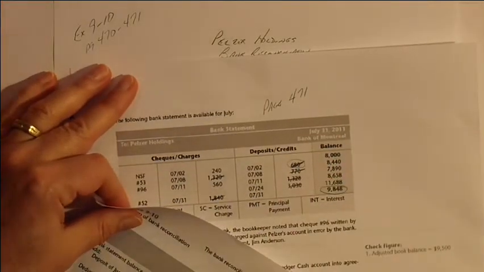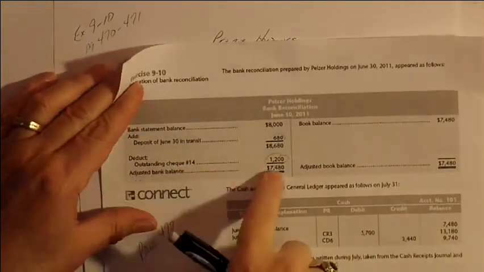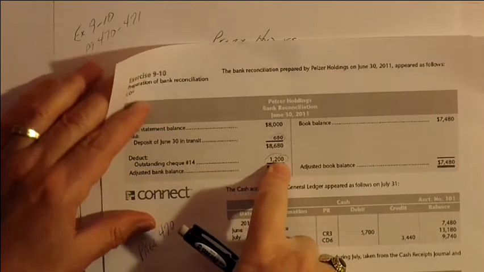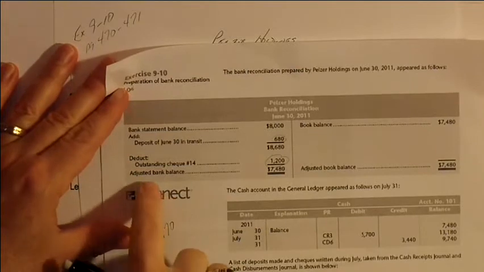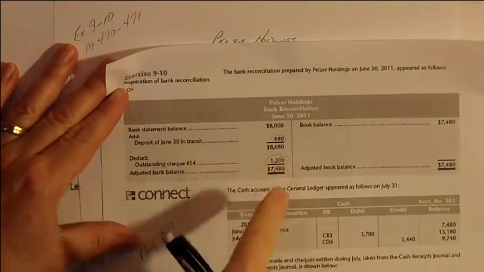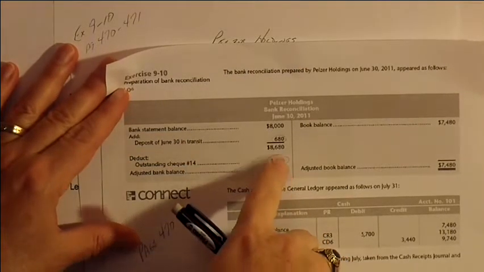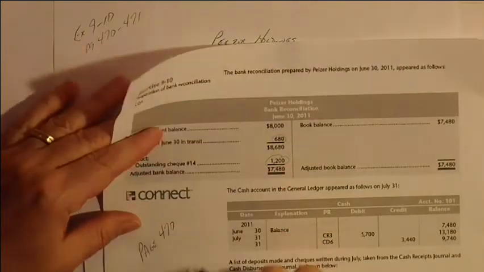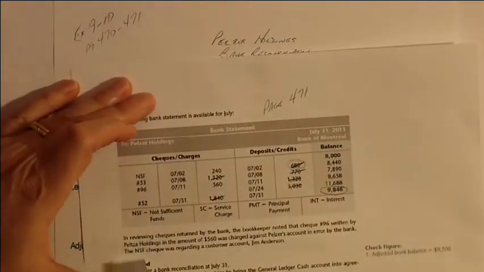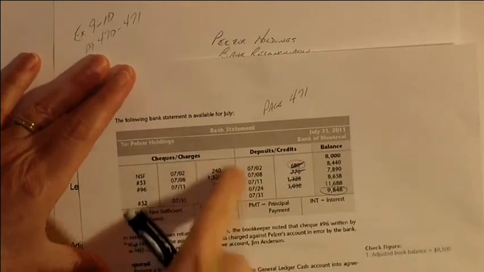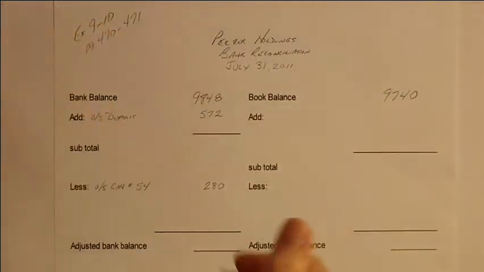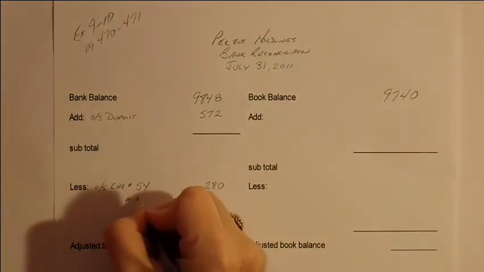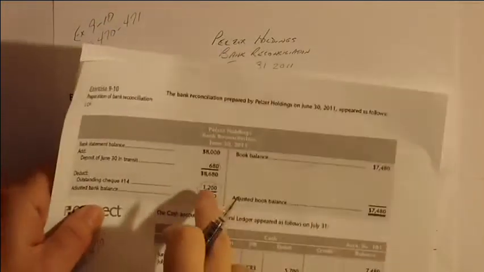We can ignore that. Also, this outstanding check for $1,200. We recorded check number 14, I suspect some time ago, since our numbering is in the 50s now. So check number 14, we recorded it, but the bank didn't know about it at the end of June. Did it go through the bank sometime in July? If we check the bank's records, I don't see the check here. So apparently that check is still outstanding. So, outstanding check number 14, still outstanding for $1,200.